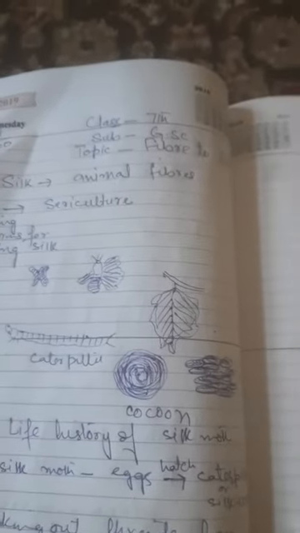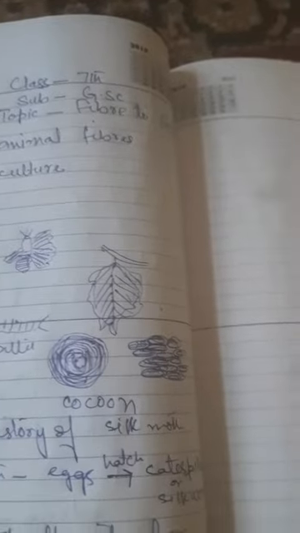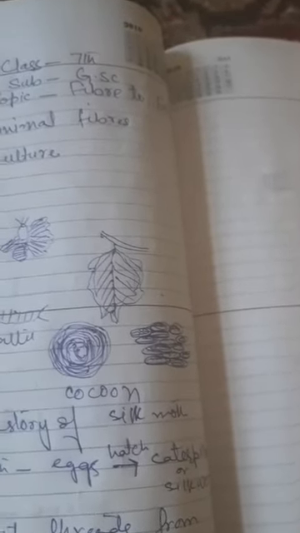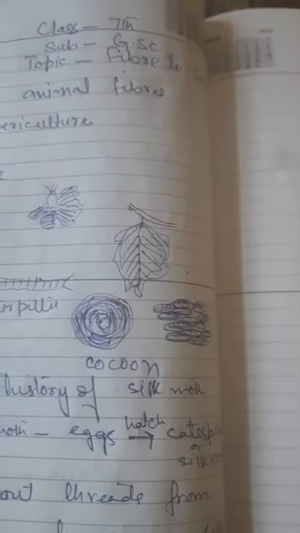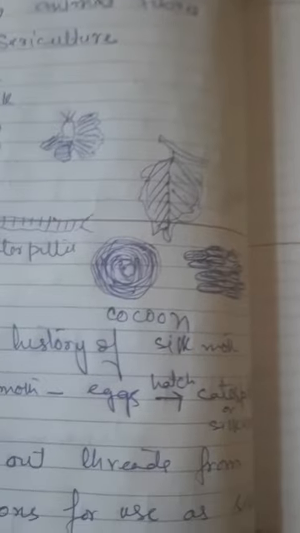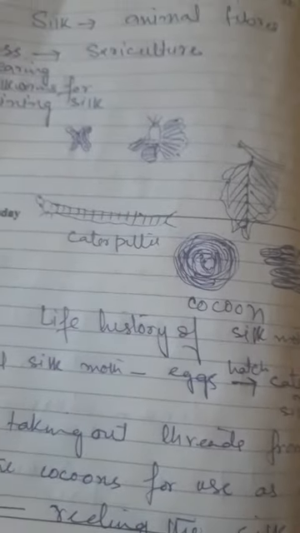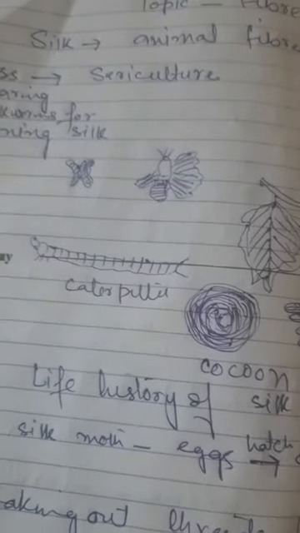It is done in machines, which are a special type of machines, and then the silk fibers which are obtained are spun into silk threads, and from that silk cloths are woven by the weavers. This is all about the silkworm, or the silk which we obtain from the silk moth.